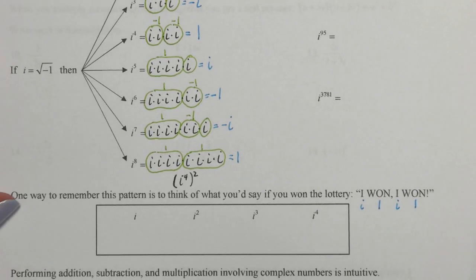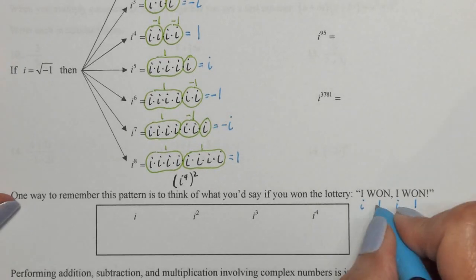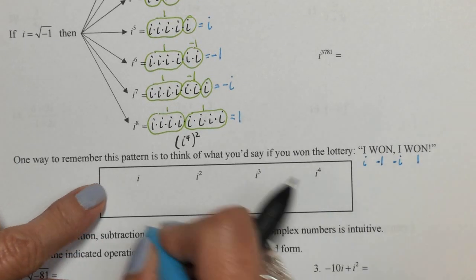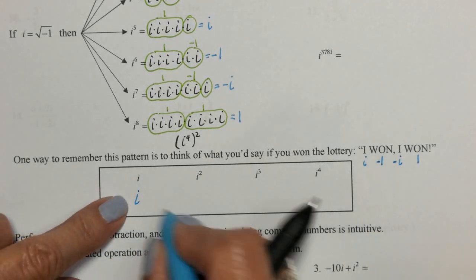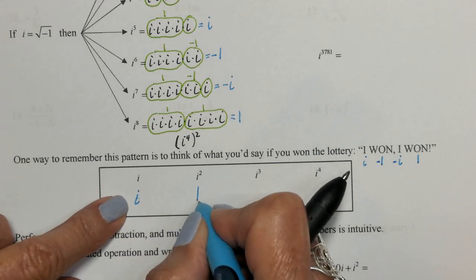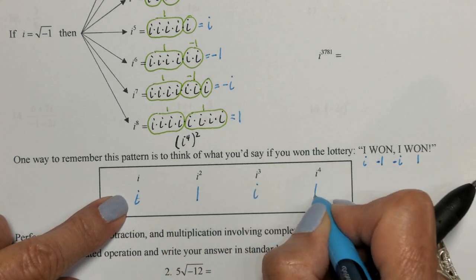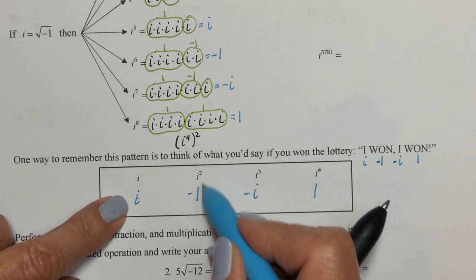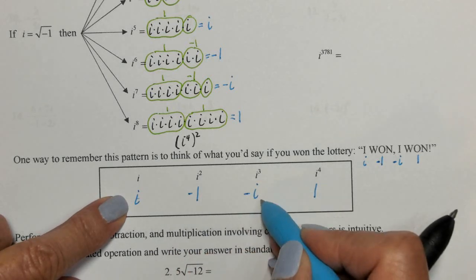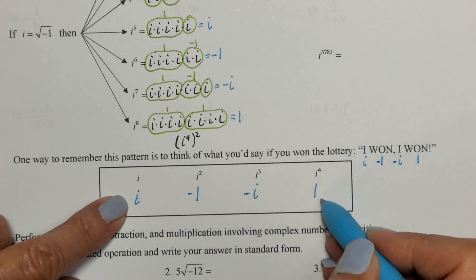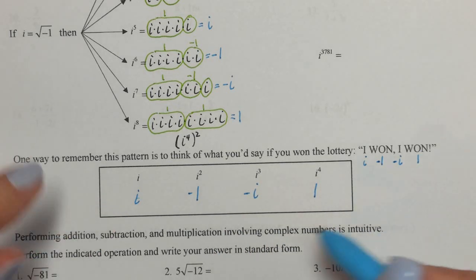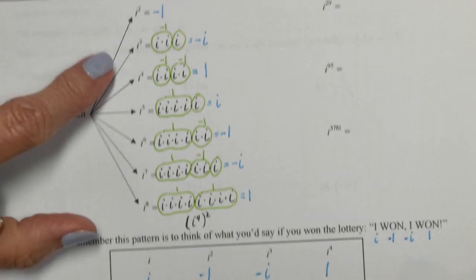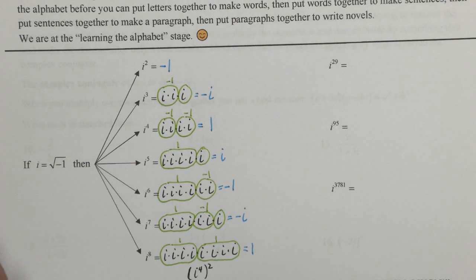And then you just have to remember where to put your negatives. Your negatives are in the middle. So i is just i, and then you go i won, then put negatives in the middle. So i squared is negative 1, i cubed is negative i, i to the fourth is back to 1. So most of the time my students like that, but you can also think of it in this process too.